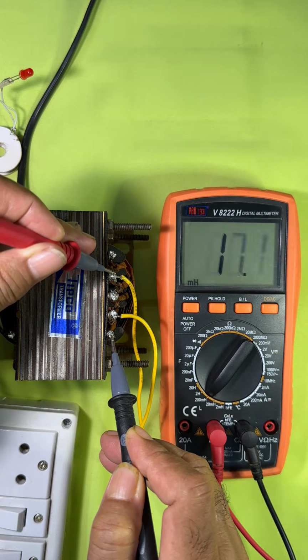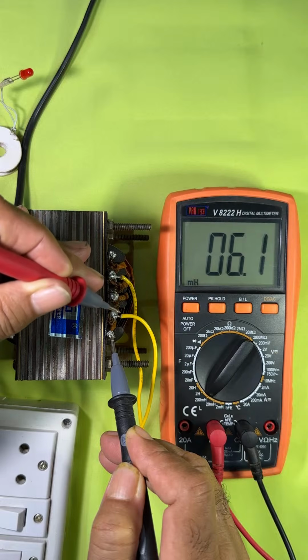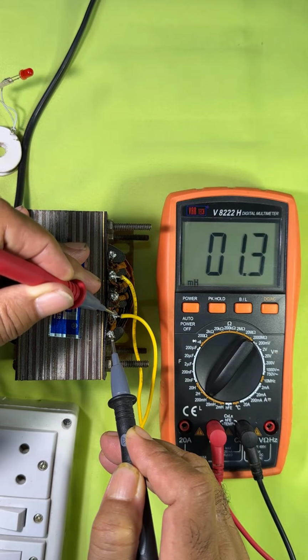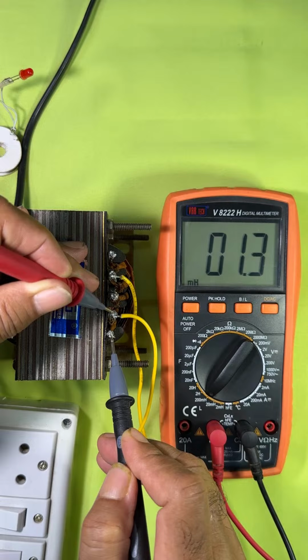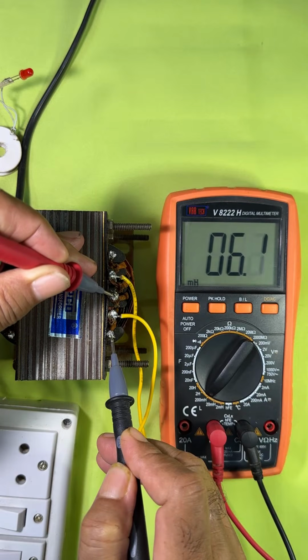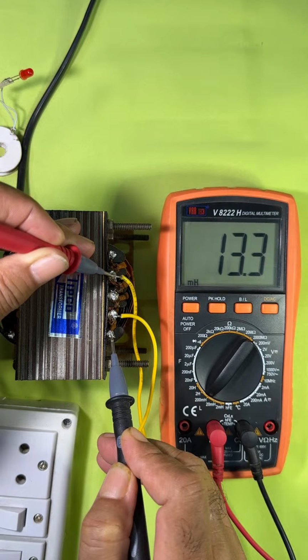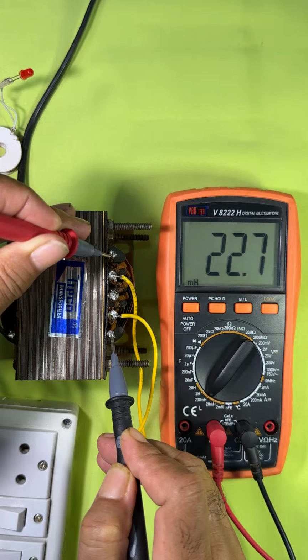This is 0, 12. This is 13. This one 6.1, 1.4. So again we measure. This is in millihenry, please remember, not in Henry, because they are little thick wire. These two terminals, number of turns least I think, so 1.3. Again more terminals, more turns, 6, furthermore 13.8, furthermore 22.7.